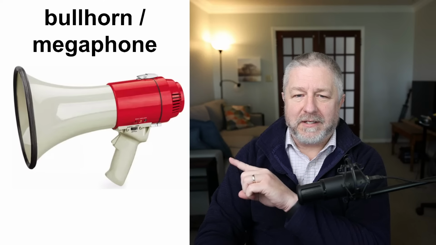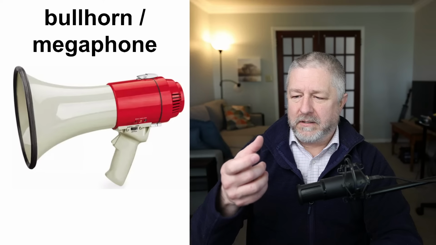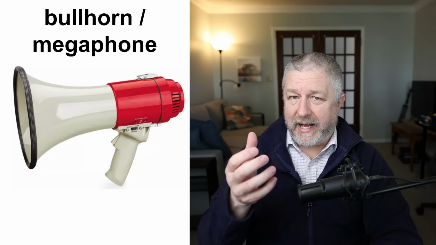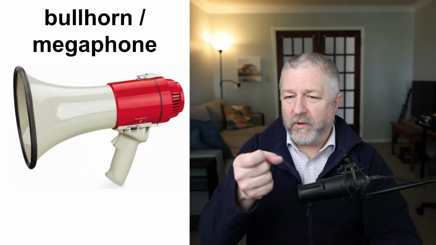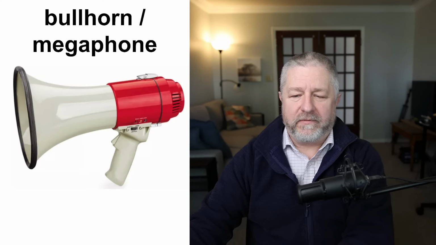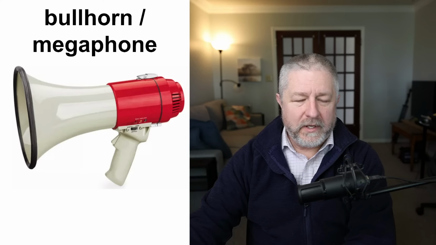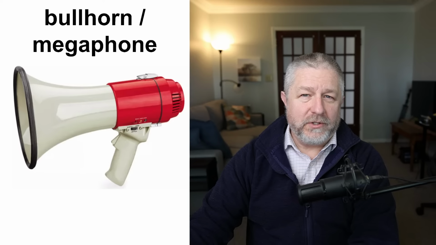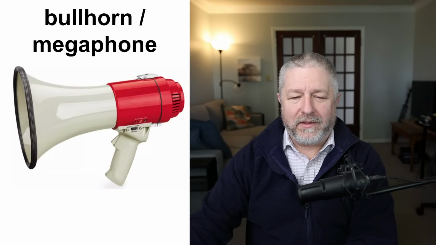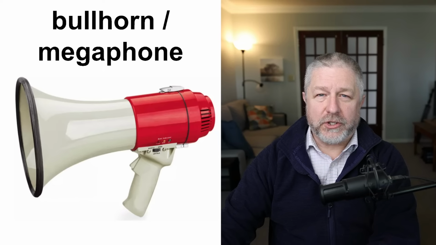Both names mean the same thing. This is basically a speaker and a microphone with a battery and an amplifier, and you pull the button and you talk in the back and your voice comes out from the front louder. So you don't often see coaches using these in other sports, but it is a very handy thing to have if you are coaching track and field.